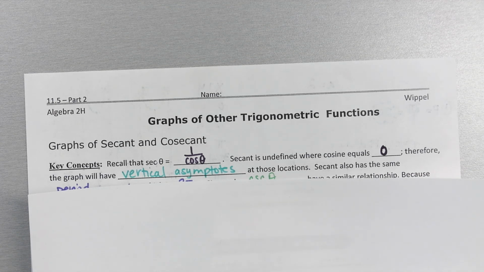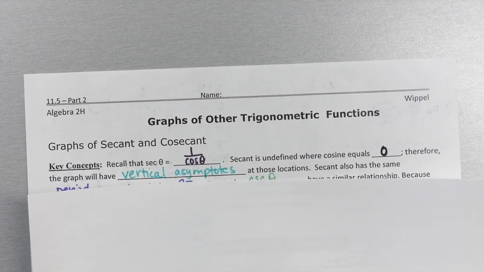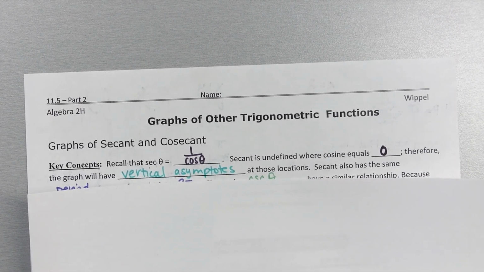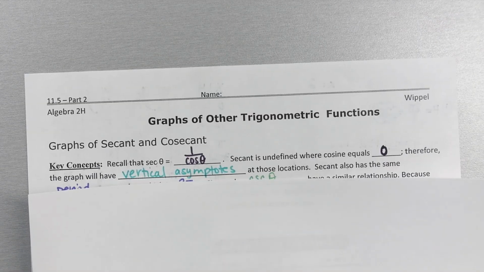So we are going to do the graphs of secant and cosecant today. Remember that secant is equal to 1 over the cosine. So 1 divided by cosine, because they are what? Reciprocals. They are the reciprocal functions. Okay, so secant is going to be undefined when cosine is equal to 0. Because if you do 1 divided by 0, that would be undefined.